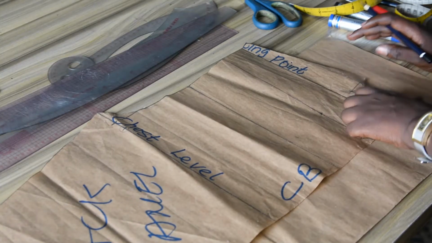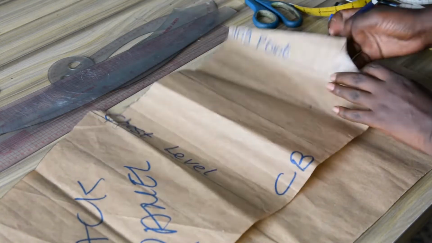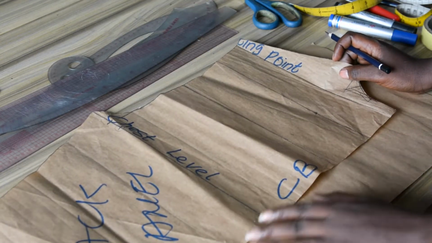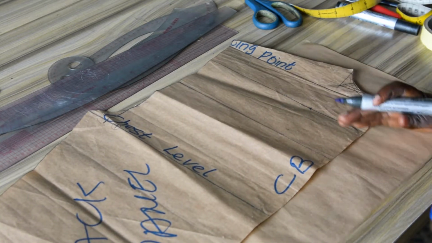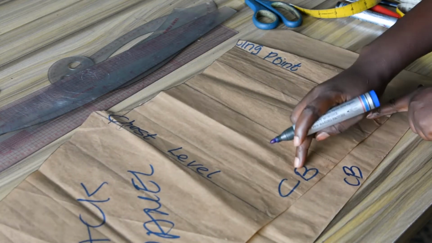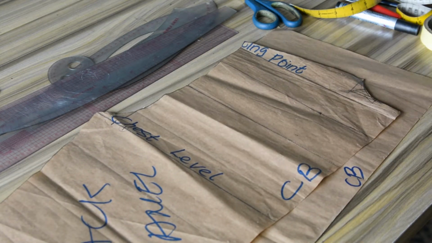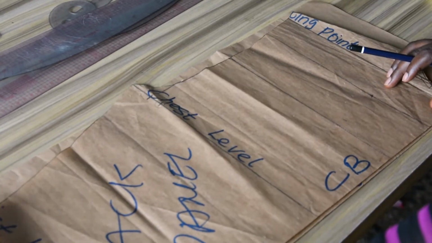In drafting a back yoke, I will be needing a piece of pattern paper which I have here already, and I will be aligning the center back to align on the center back of the pattern paper. So on my pattern paper, this is the center back, and this is the center back of my back panel. Okay, so I will be aligning the 2 edges together like so.